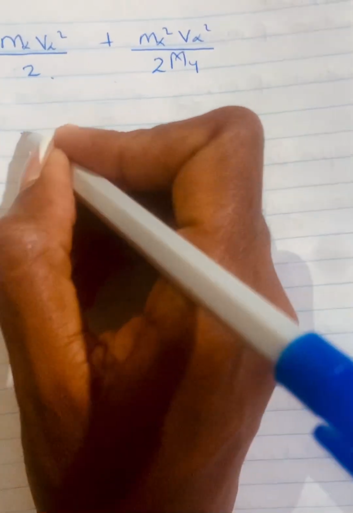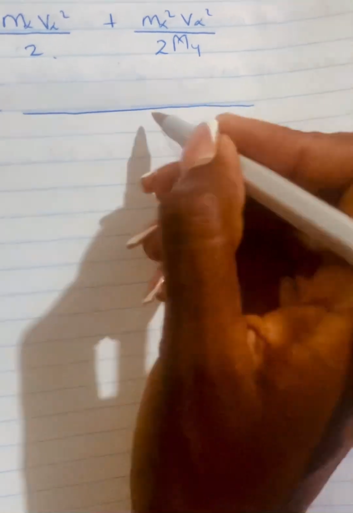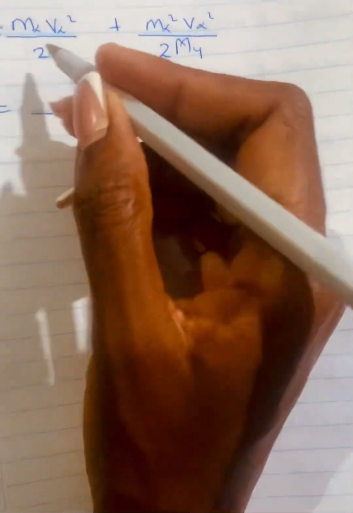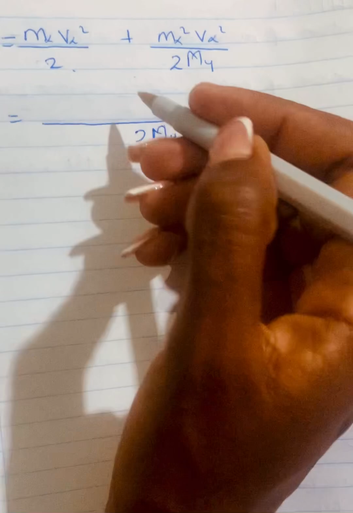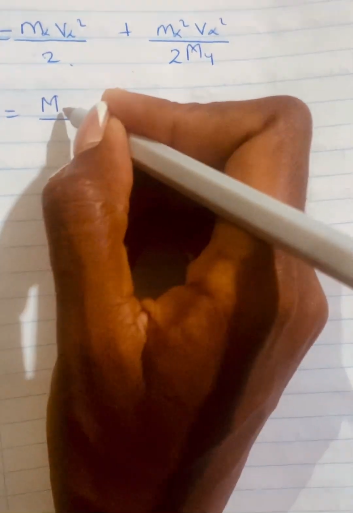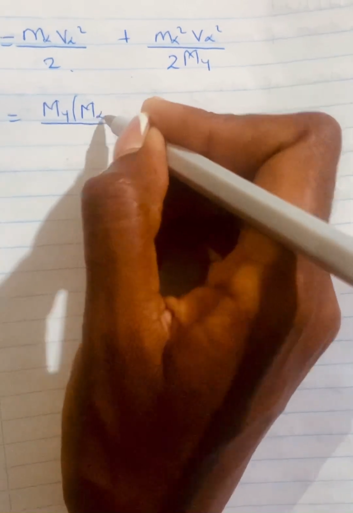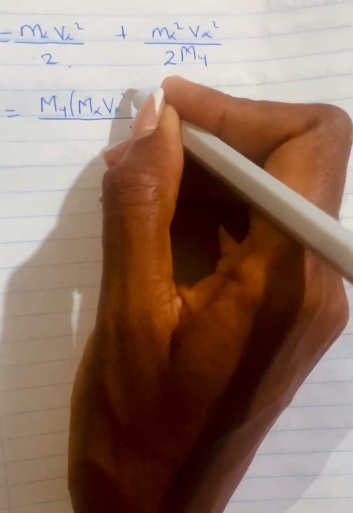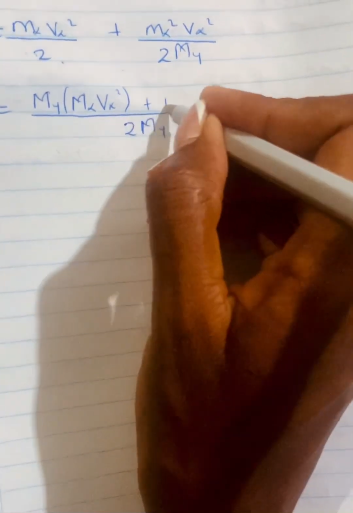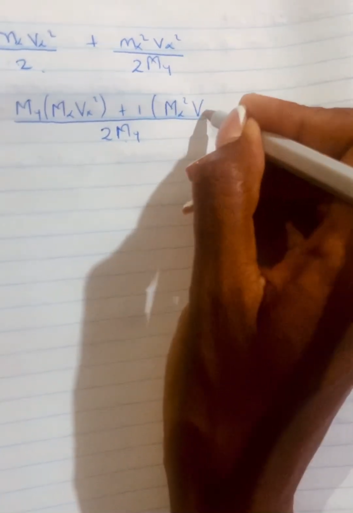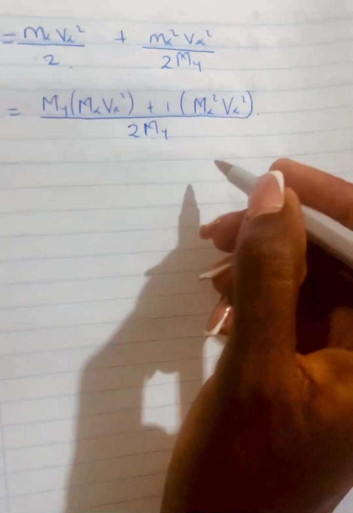So the common denominator here is 2 m_Y. So I'll make this whole thing over 2 m_Y. 2 into 2 m_Y will remain with m_Y multiplied by m_alpha v_alpha squared. Then this one plus m_alpha squared v_alpha squared.